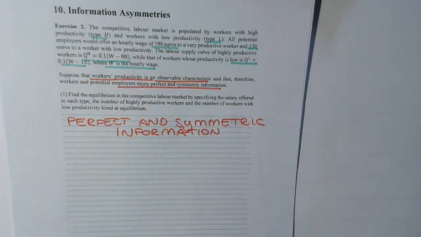Okay, that's the scenario. So we have to find the equilibrium in this case by specifying the salary offered to each type, so to both L and H, the number of L and the number of H hired at equilibrium. So in this case, since we have perfect and symmetric information, the firm knows if the worker is H or L type.